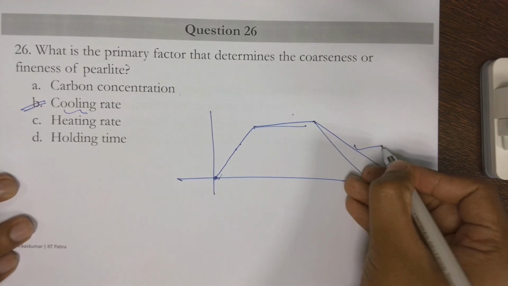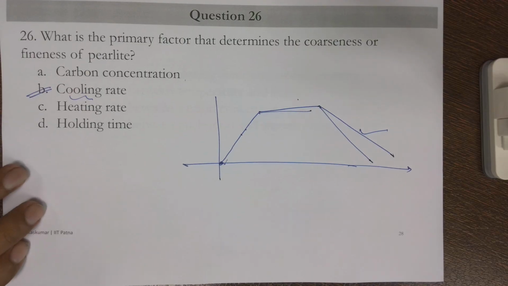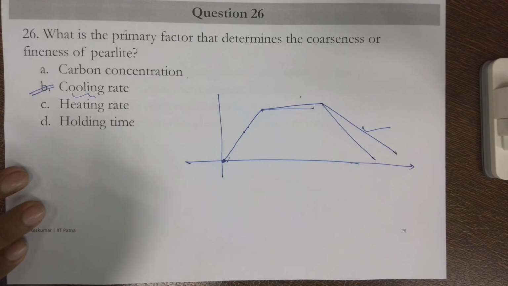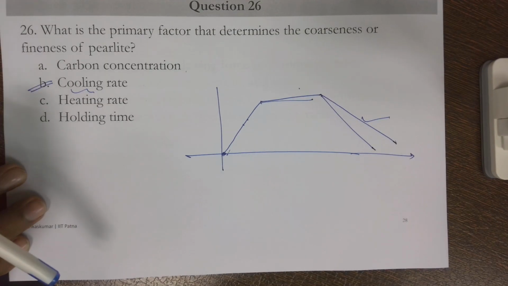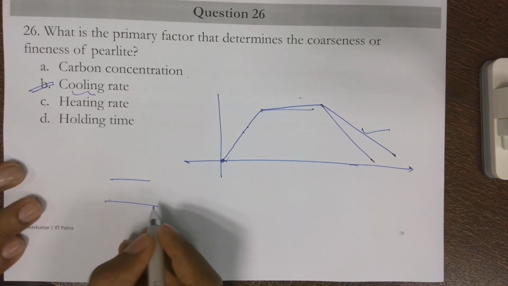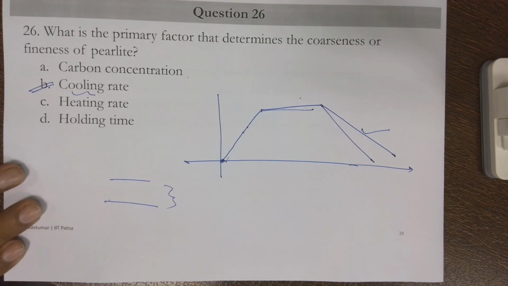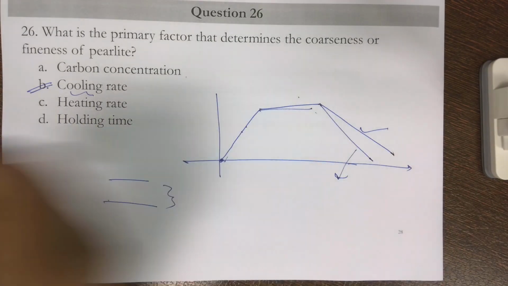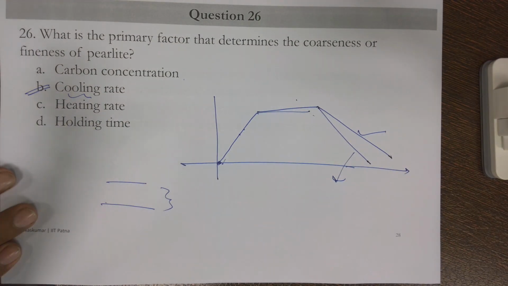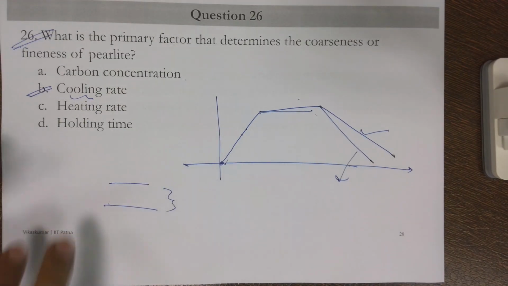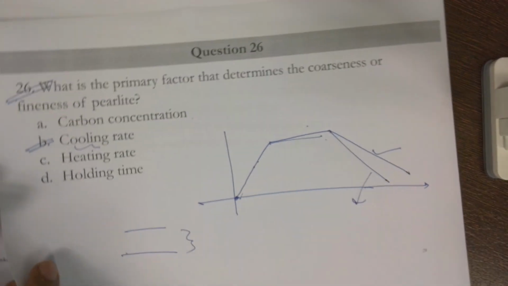If the cooling rate is slow, that is annealing, then the grain will be more coarse. The distance between the cementite and the ferrite layer will be more. While if the cooling rate is higher, for example normalizing, the distance will be even smaller. With that, you have solved question number 26. Okay, two more questions are left.